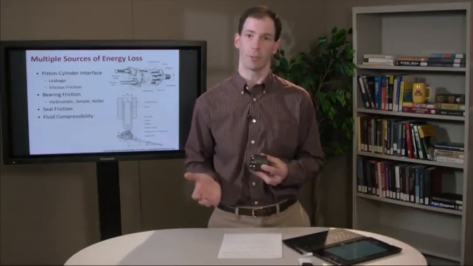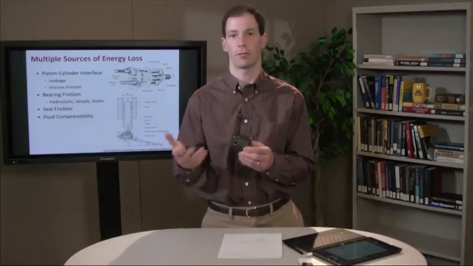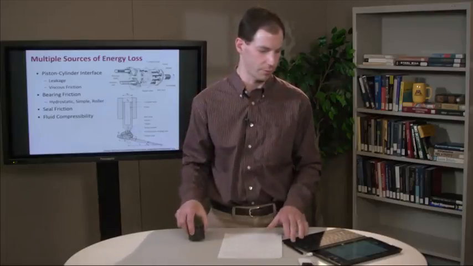We have fluid compressibility, because normally we think about oil as being incompressible, but there is a small amount of compressibility, and that adds up to energy loss, because every time the low pressure fluid comes in here, we first of all have to compress it, maybe 3% with most hydraulic fluids, and then we push most of the fluid out of the cylinder, but there's a small dead volume left, and that dead volume of fluid is then open to tank pressure, and we decompress it, therefore losing that energy that went into compressing the fluid.